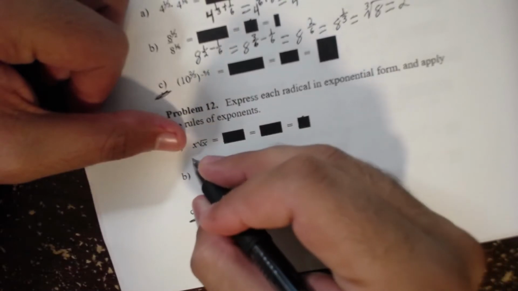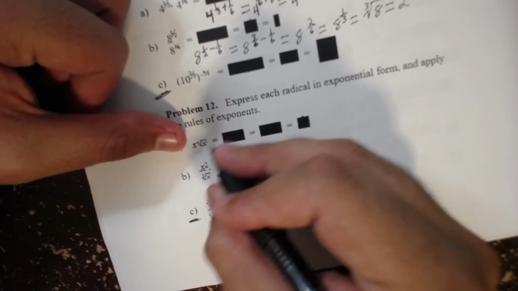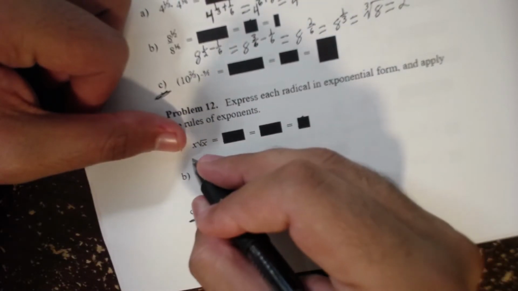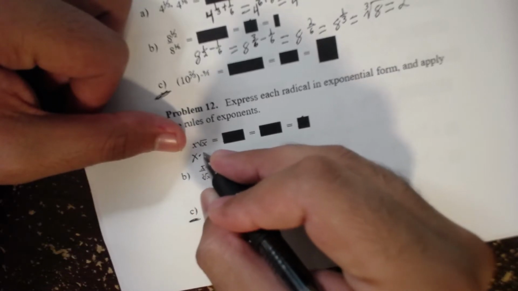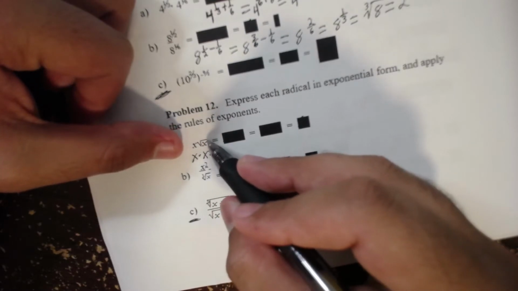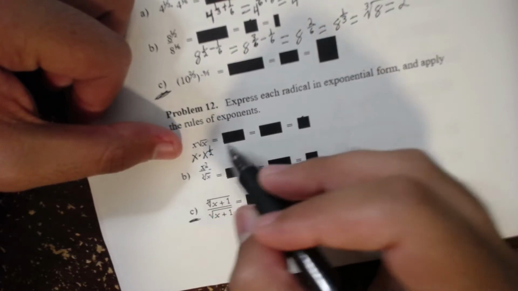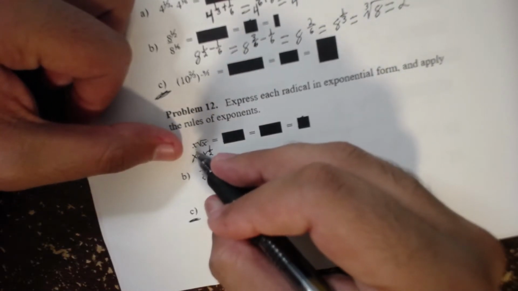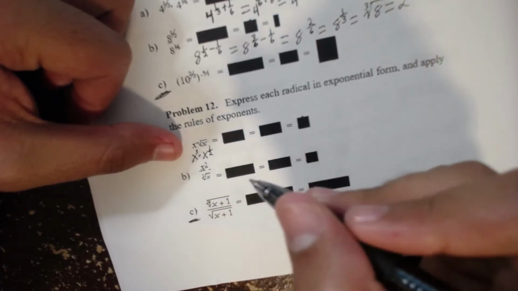Keeping in mind the rule that we're going to be using, this is x times the square root of x. So this is x times x to the 1/2. This is a rule we did on the previous problems. There's a 1 here as the exponent.